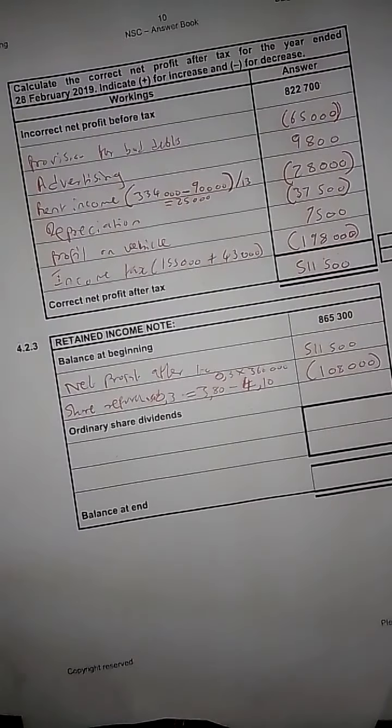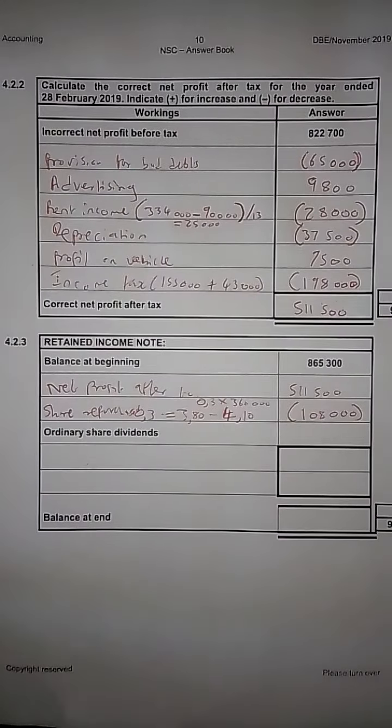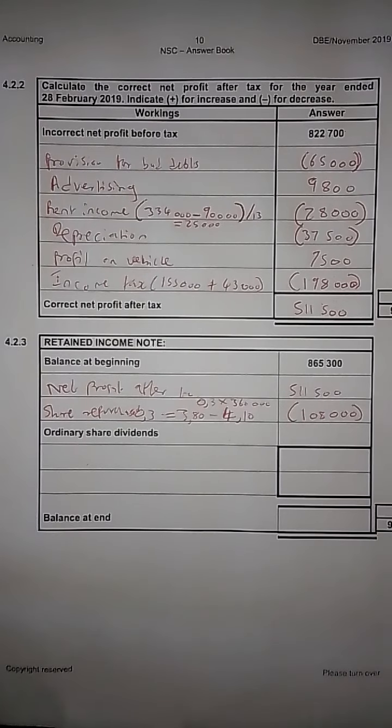Remember, this one is not average. It's the difference between the worth of the share and the amount that we used to repurchase those shares. Then you have to deduct that amount. It reduces the value of retained earnings. Okay, then let's proceed.